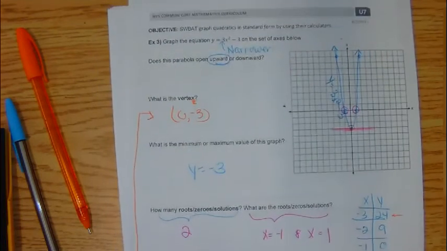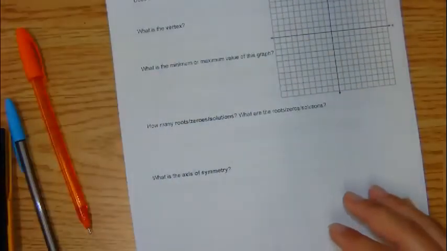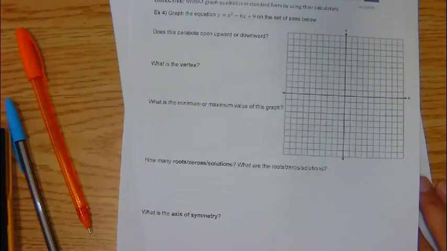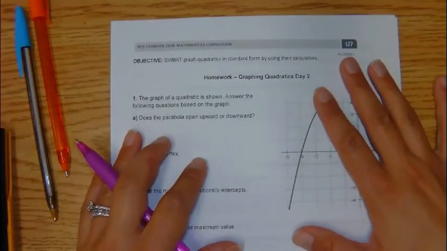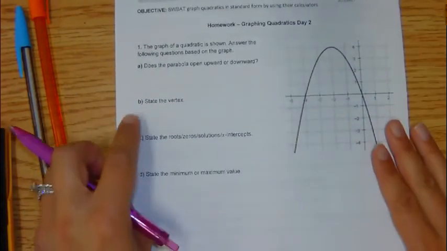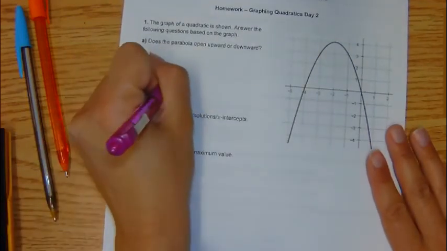So that's it, folks. That's what we're going to be doing. You have one more example question. And then you can answer those questions. Here you have your do now. You're just answering questions based on here. Is it opening upward or downward? Okay, so pick one of those. Your vertex. Okay, so you're going to state this is where it turns around.